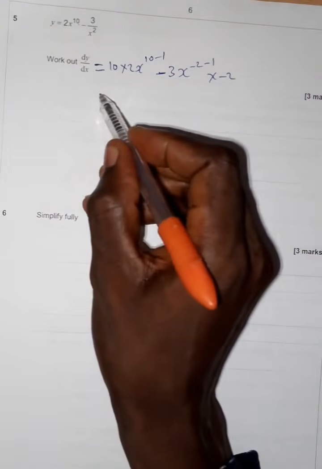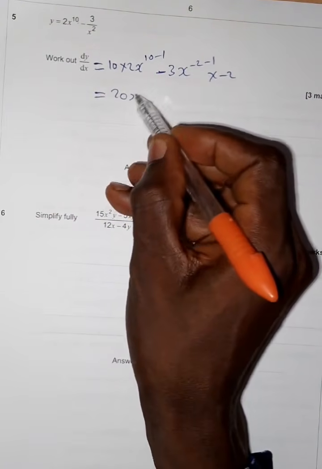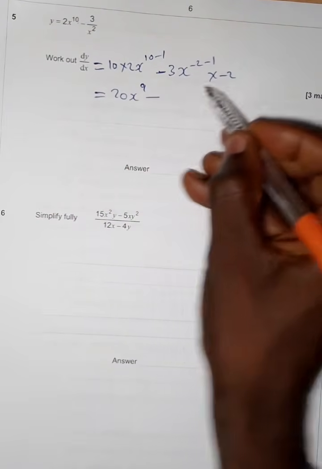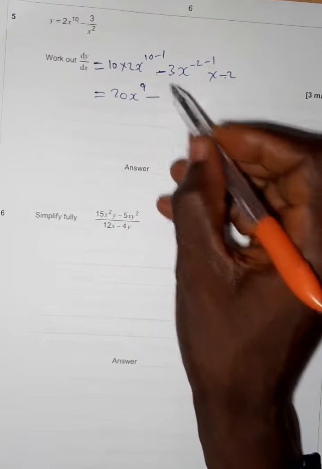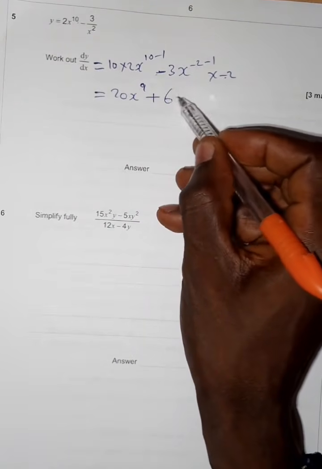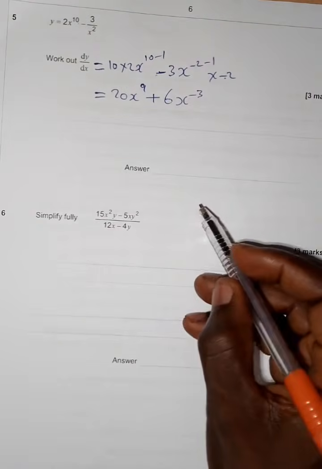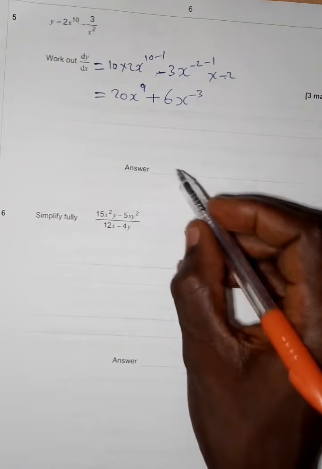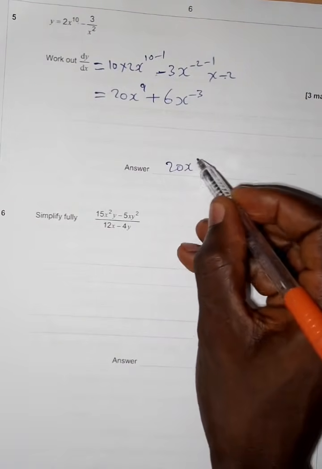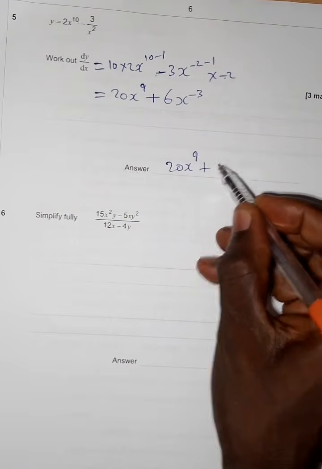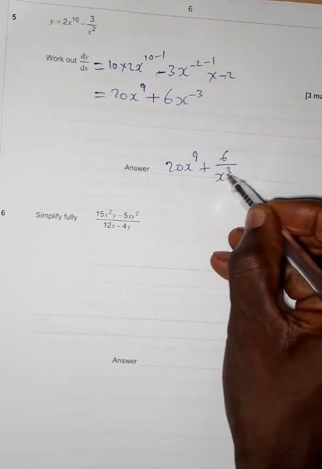By implication, this will be 20x to the power of 9, minus times minus will be plus, then 6x to the power of minus 3. So we can write this in the form 20x to the power of 9 plus 6 all over x to the power of 3 as the answer.